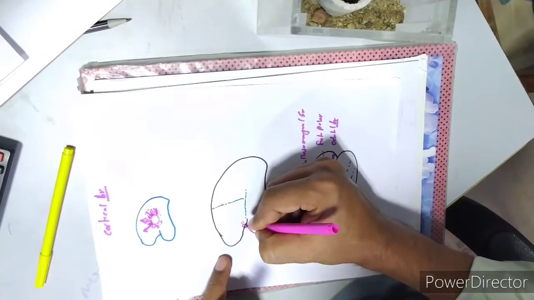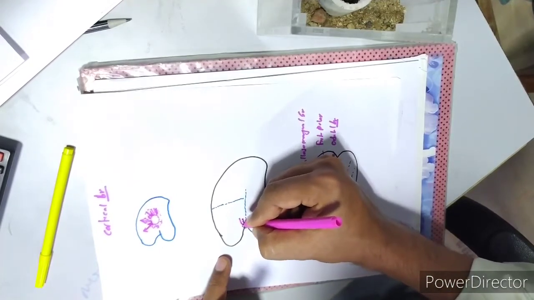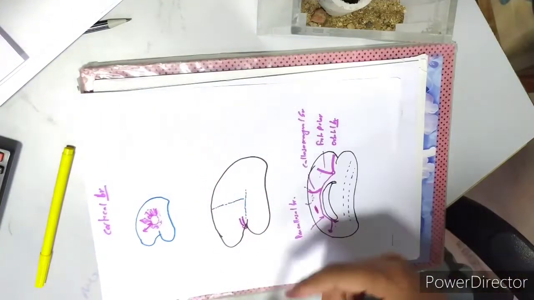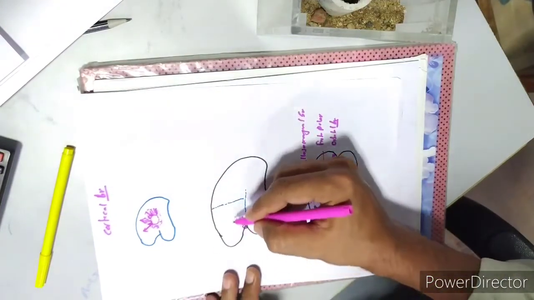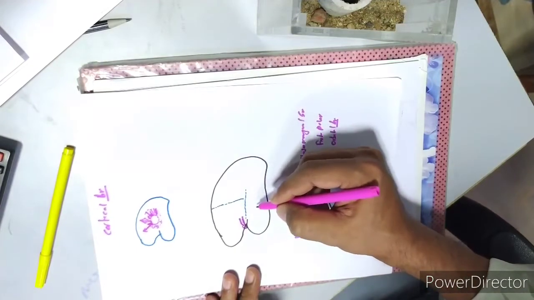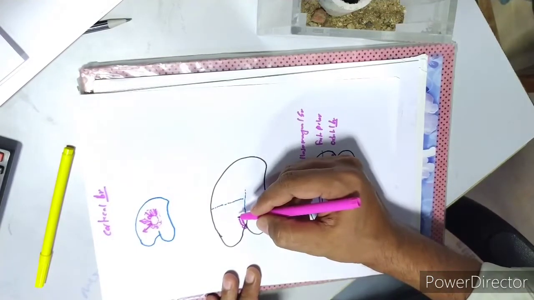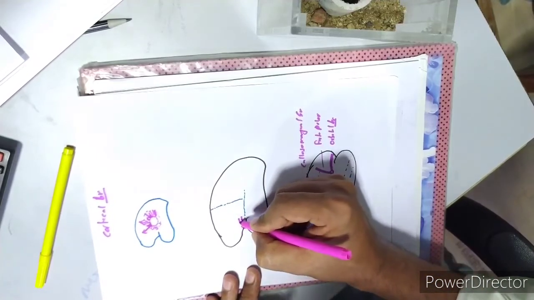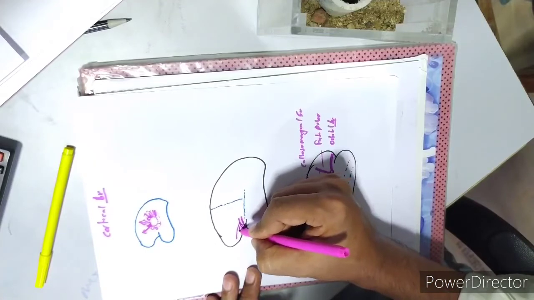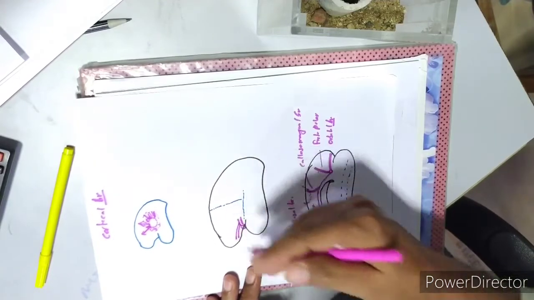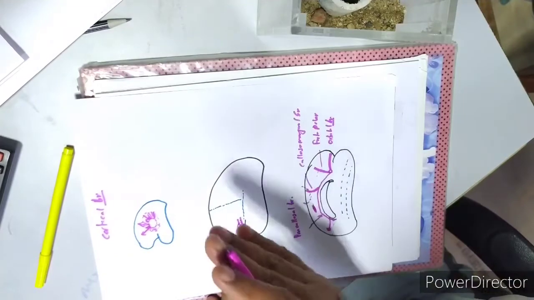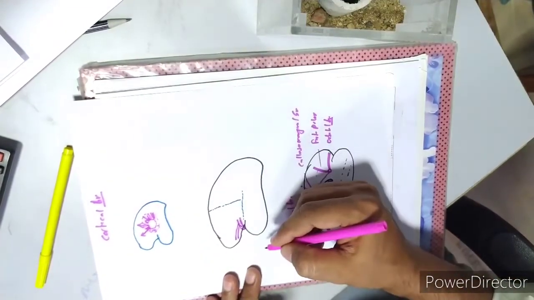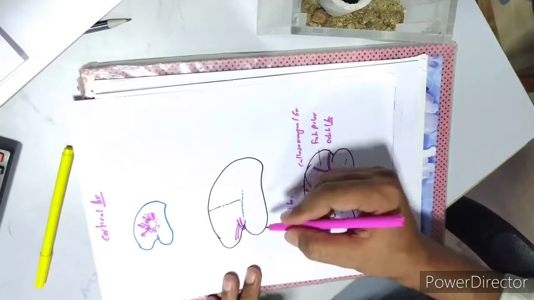Suppose this is the artery here. Now this gives rise to branches to the different lobes: the frontal lobe, parietal lobe, and the temporal lobe. So what are the branches? First, the branches to the frontal lobe. One is the orbitofrontal branch, which supplies the lateral half of the orbital surface of the frontal lobe.